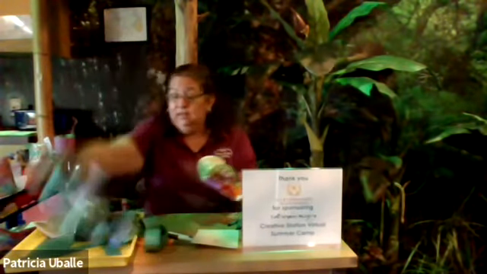Okay, now I'm going to attach it to my vine. So I'm going to use some tape. There's a couple spots I need to use tape so I can attach it to my rainforest vine.